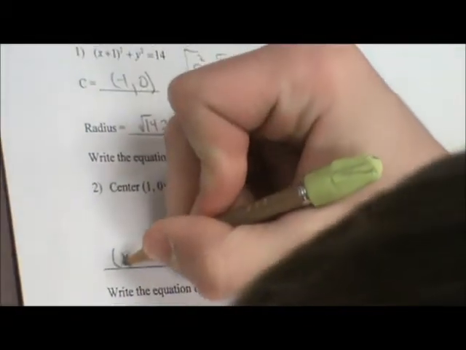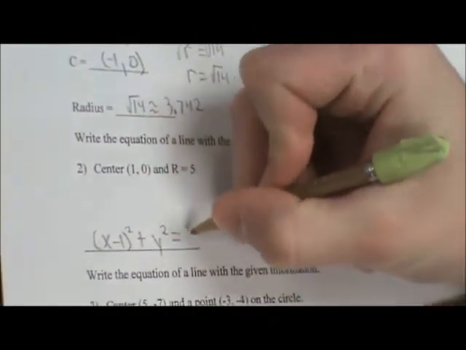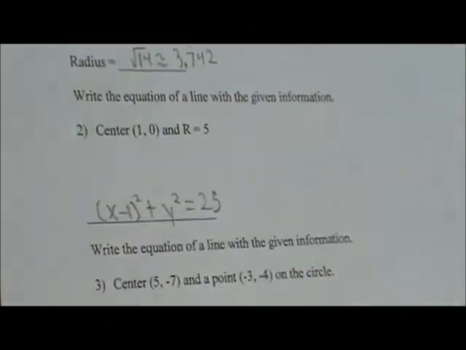Alright, for number two, we have to write an equation, so we just take x minus the x coordinate, which is 1, so it's going to be x minus 1 squared, and y minus 0, which is just going to be y squared. It's going to equal the radius squared, so that's going to be 25.